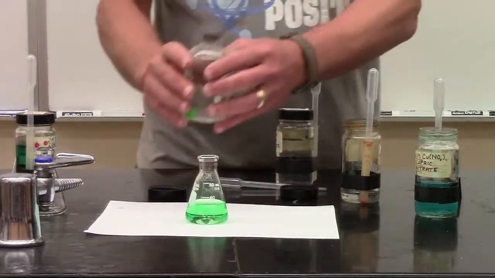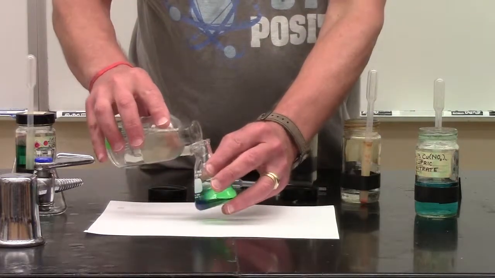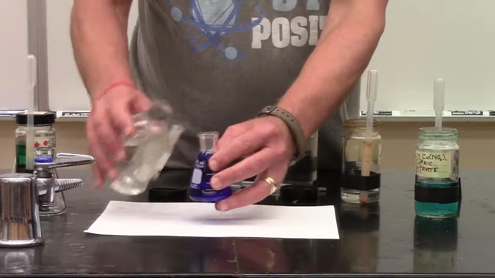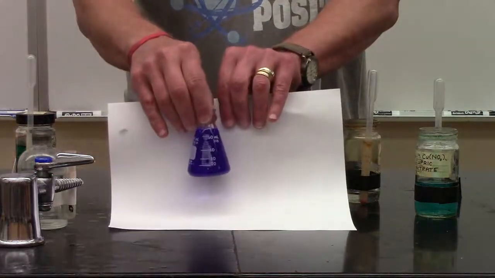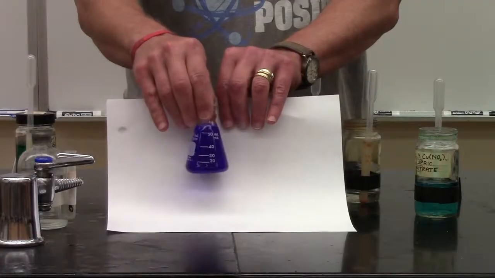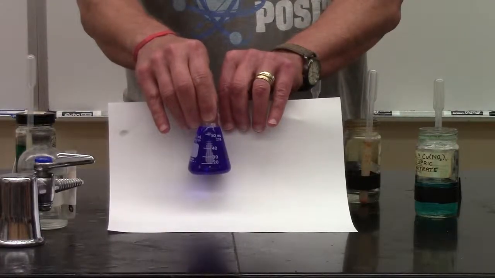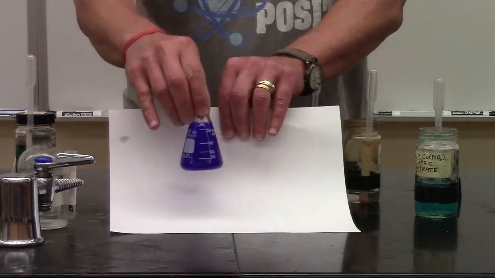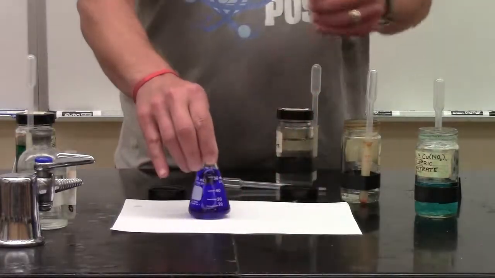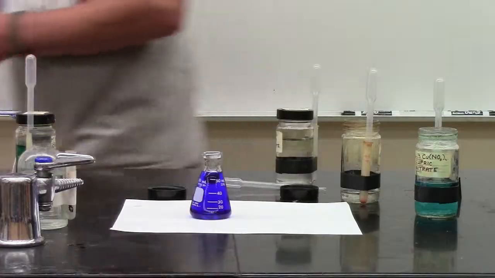So to it, I'm going to add some ammonia. Oh. And we're back to a deeper blue. Wow. Yeah, blue. That's almost purple. Yeah, it's a really deep blue, isn't it? Yeah. So that's another reason I got into chemistry was because of colors.